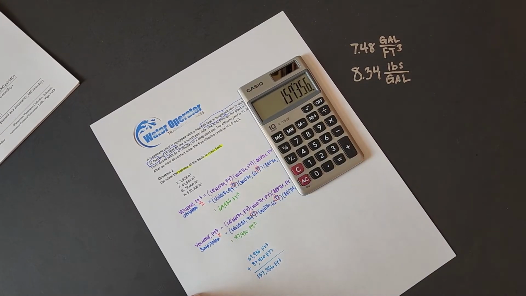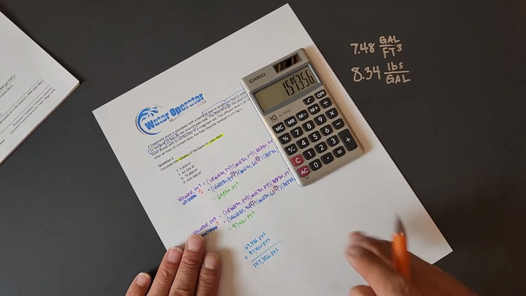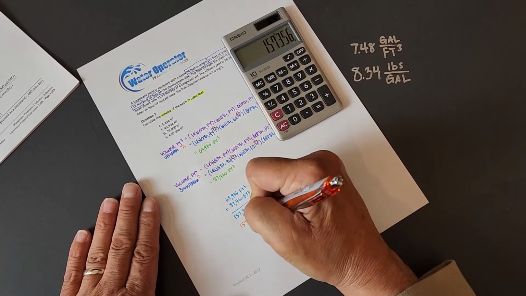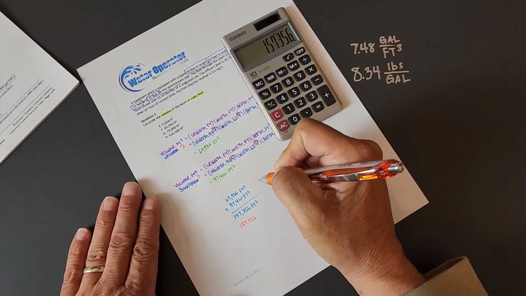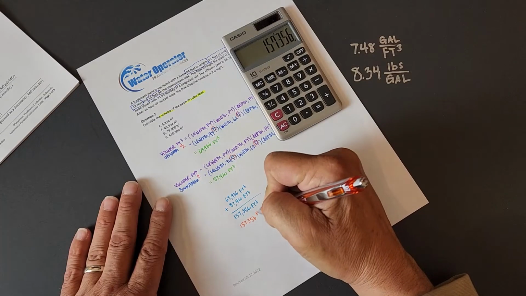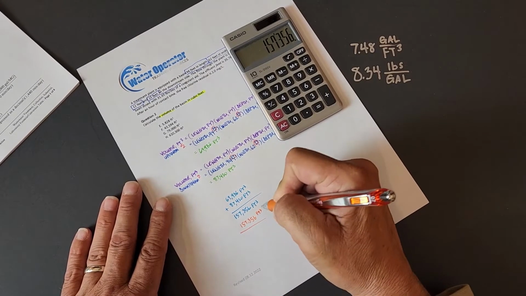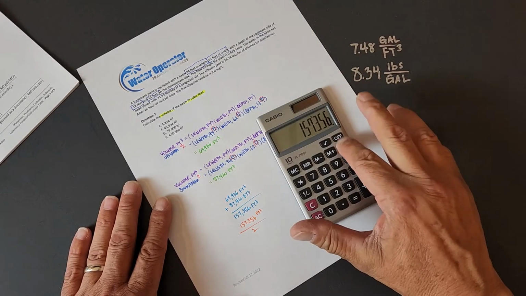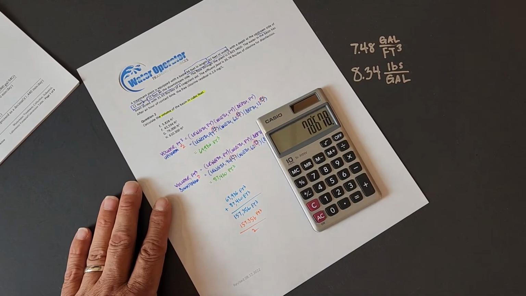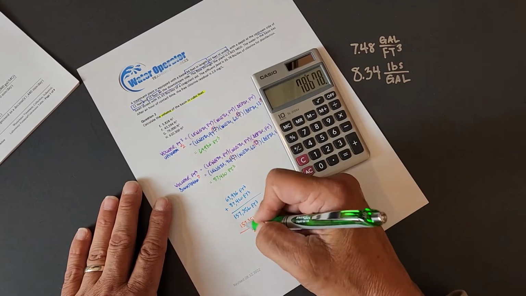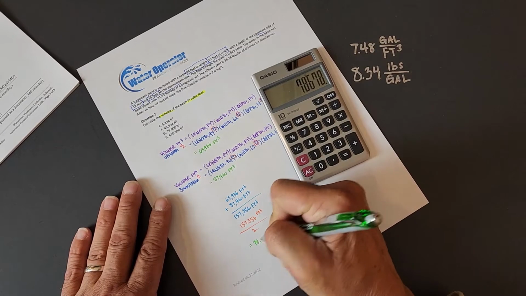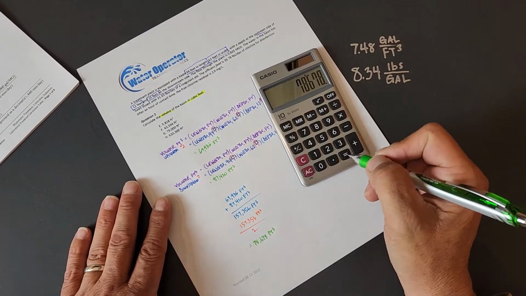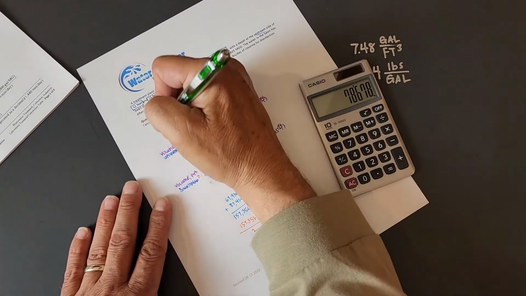Now we're going to take that 157,356 and divide it by 2. Divide by 2, that gives us 78,678 cubic feet. Our best answer is G.